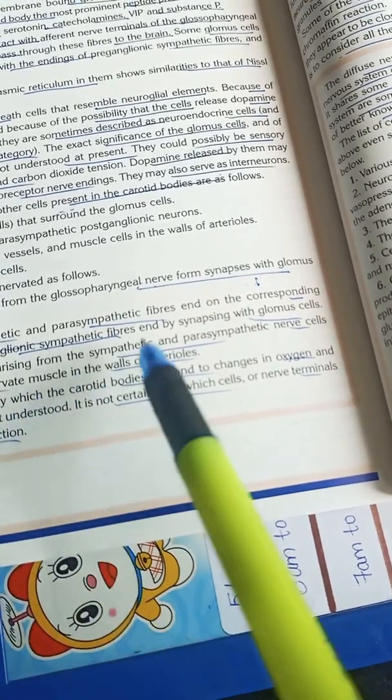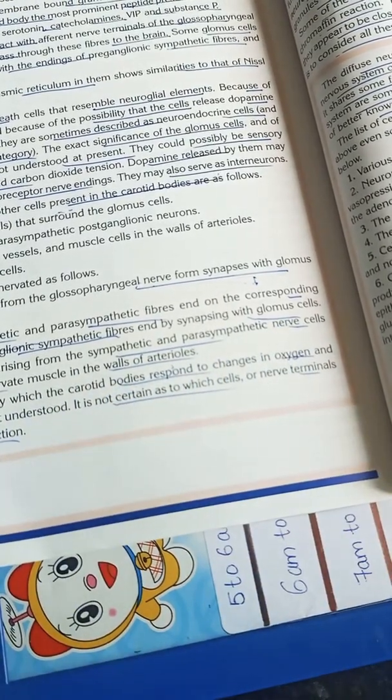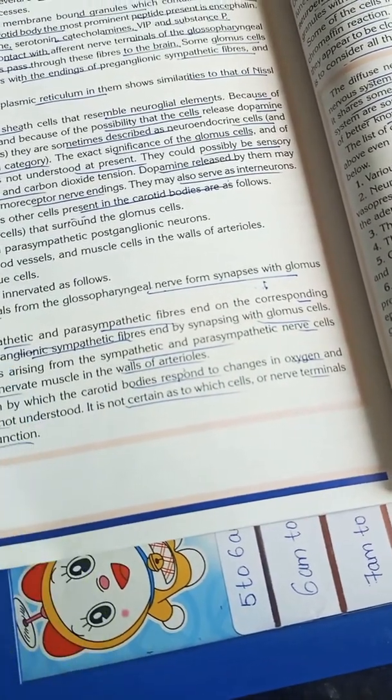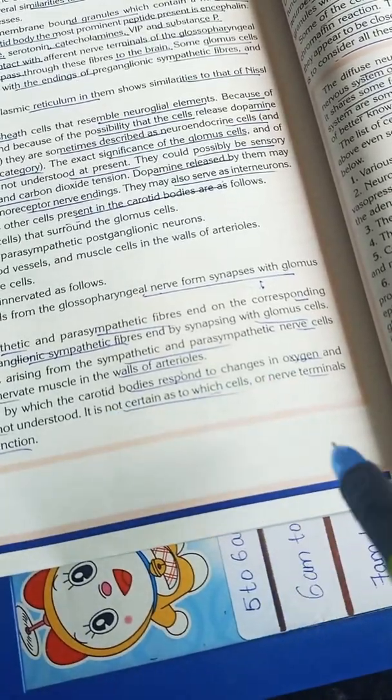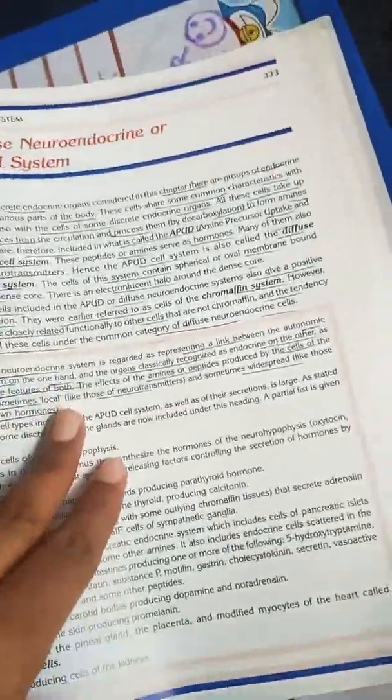The precise mechanism by which the carotid bodies respond to change in oxygen and carbon dioxide tension is not understood. It is not certain which cells or nerve terminals are responsible for the function. This is just for oral reading, because these are extra points which are not of that significance.